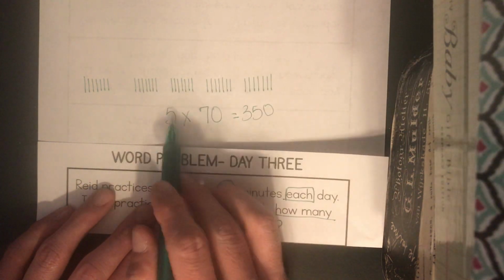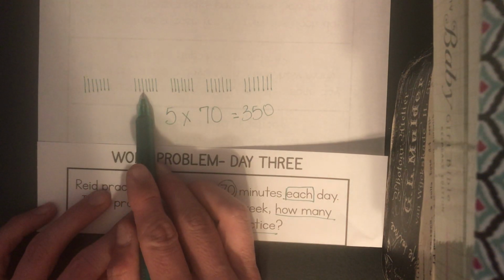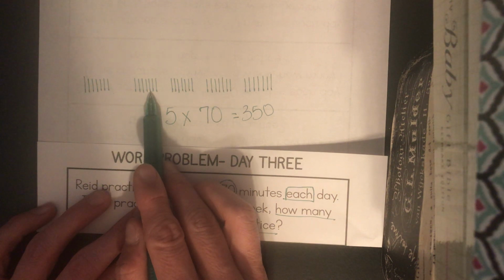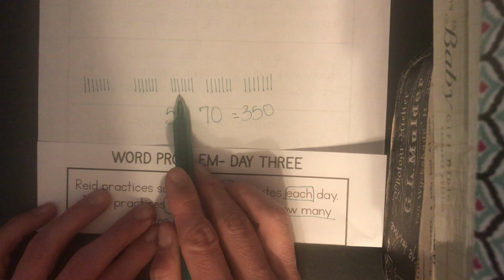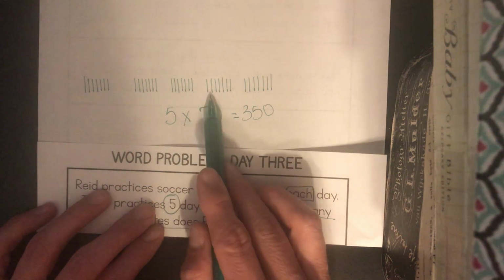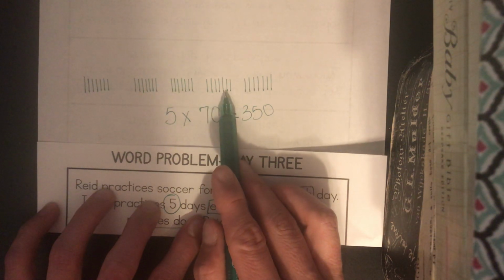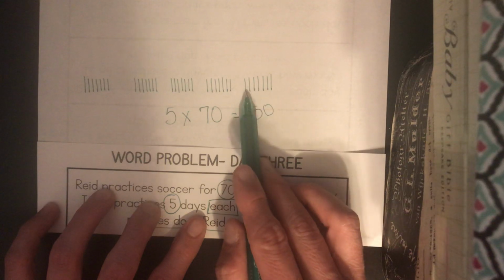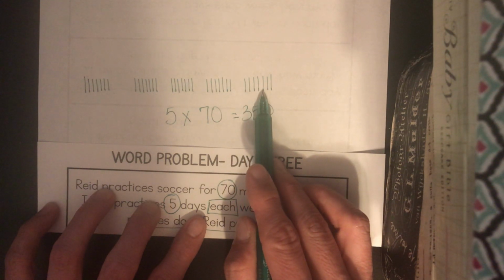1, 2, 3, 4, 5. 5 groups of 70. We can count by tens. I know there's 70 there, so I'm going to count on: 80, 90, 100, 110, 120, 130, 140, 150, 160, 170, 180, 190, 200, 210, 220, 230, 240, 250, 260, 270, 280, 290, 300, 310, 320, 330, 340, 350.